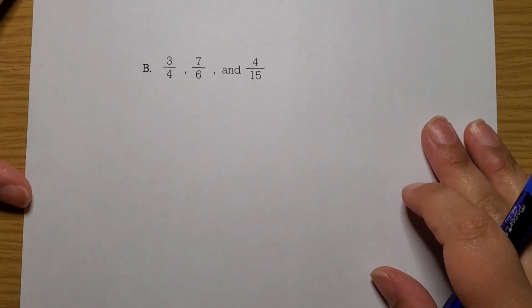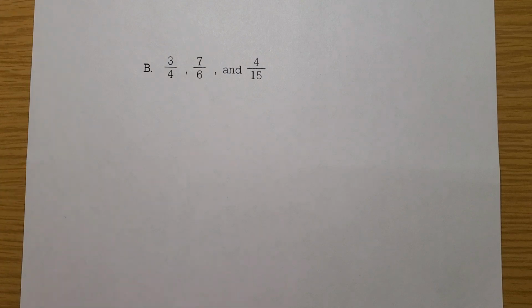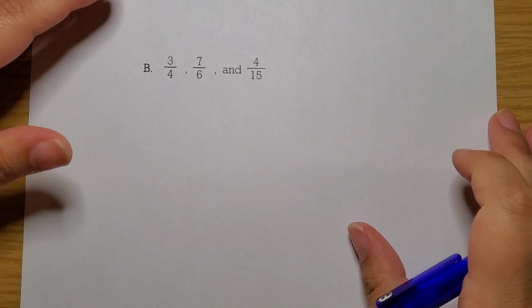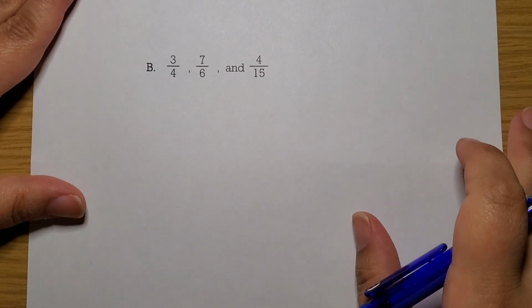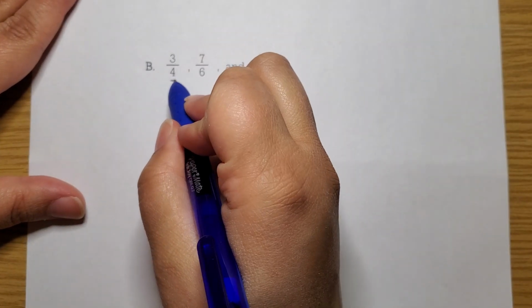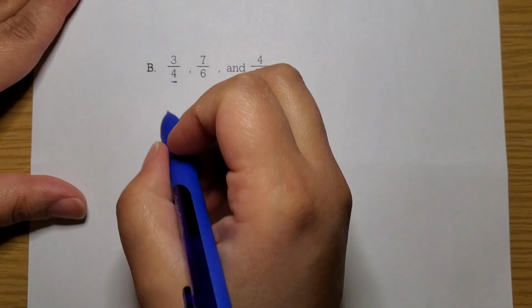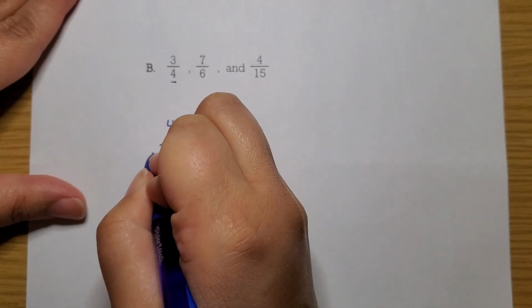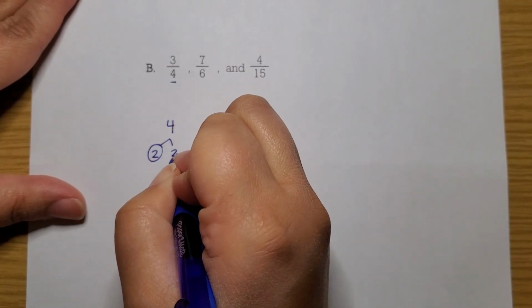Okay. Let's do an example now that's got 3 fractions in it. So we're going to begin the same way by making a factor tree for each denominator. So my first denominator is 4, and that splits into 2 times 2.